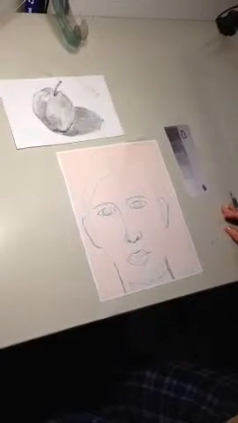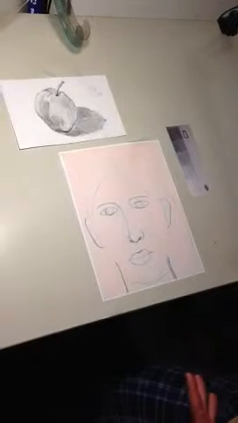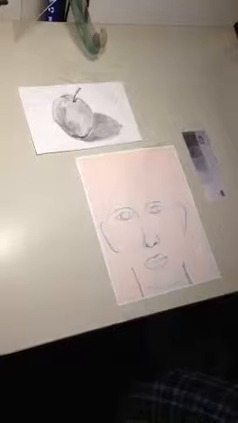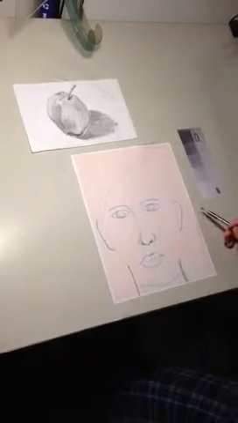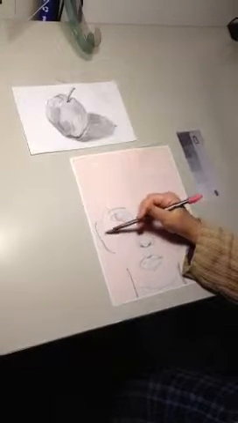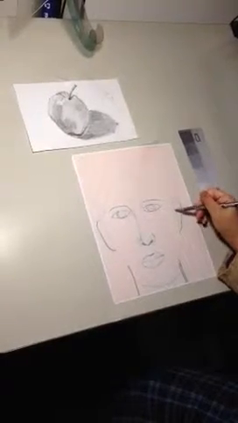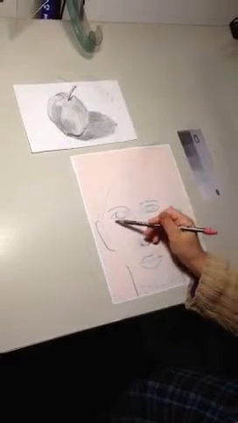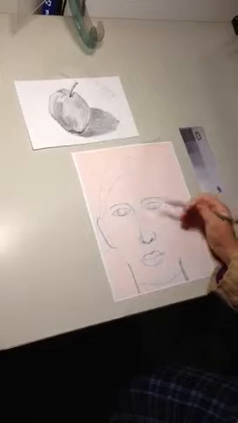But since I'm doing this as a demo for my students, I'm just going to show you basically where the darks are and the lights and the medium values are, if the light source is coming from above. So the first thing I'll do is identify where the darks are, and since this is away from the light, this area is going to be darker. If it's away from the light, it's going to be darker. For example, under the eyes would be darker because it goes inward.